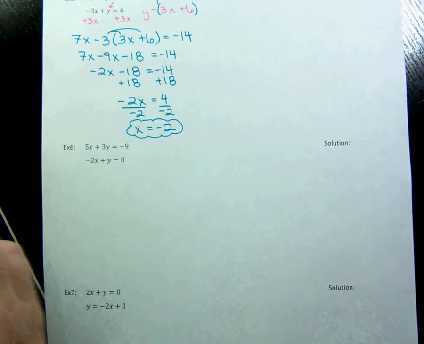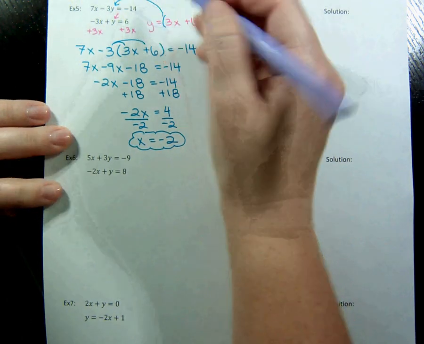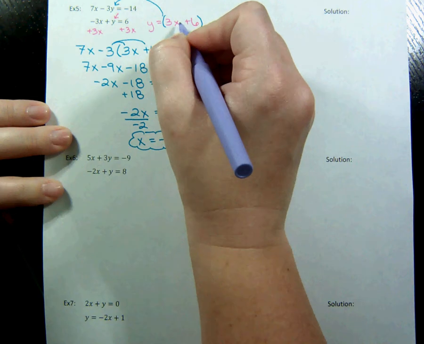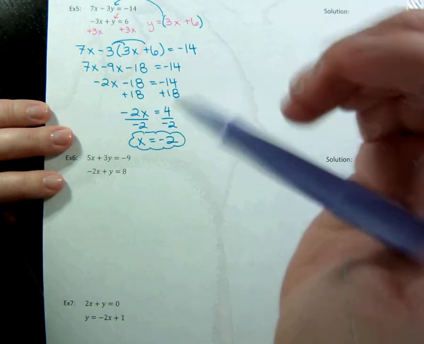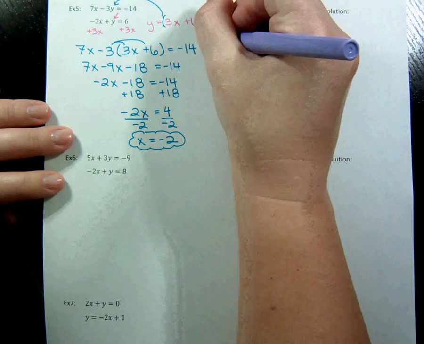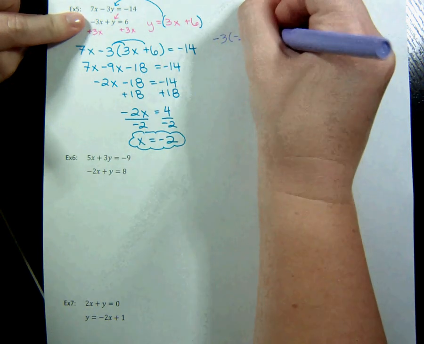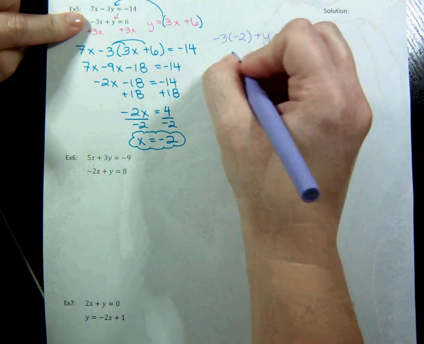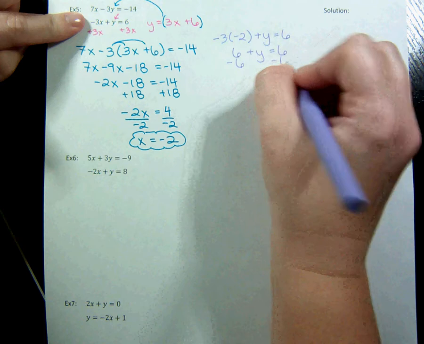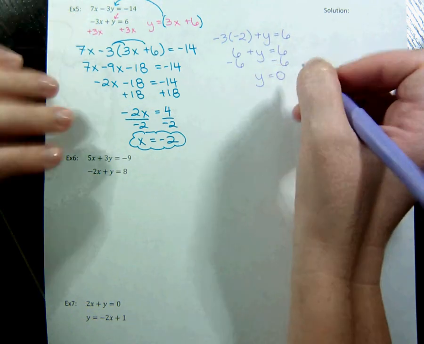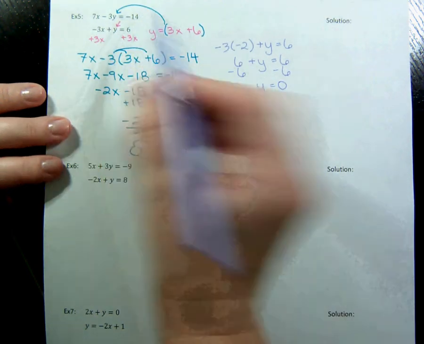Now that I've got one answer, I'm going to plug back in. I always suggest one of the originals. If you've moved a term over nice and simple, then you can go ahead and use the new one. But you can also play it safe and plug it into one of the originals. So either way will work. If I plug it into the second original equation, replace x with negative 2, that gives me positive 6 plus y equals 6. And if I subtract 6 from both sides, I get y equals 0. If you plug it into this new equation, you should get 0. If you plug it into the top equation, you should get 0.